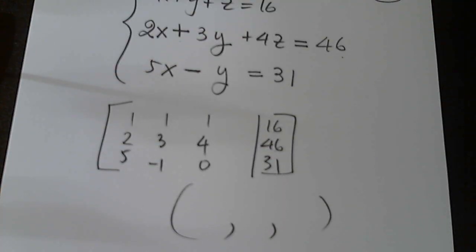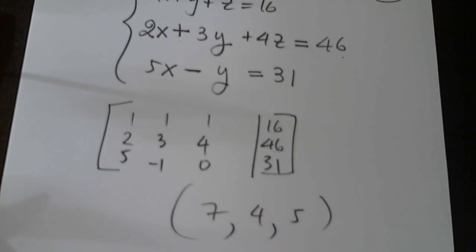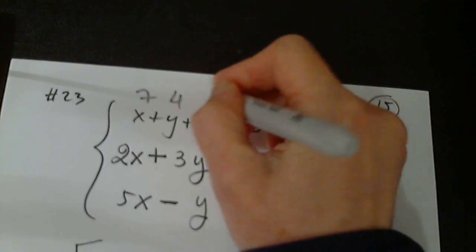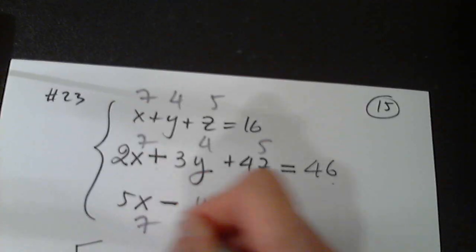X, Y, and Z? X is 7, Y is 4, Z is 5. Perfect. Is it true? I have no clue. But I don't need anybody to tell me whether it's correct or not. I'll do it myself.